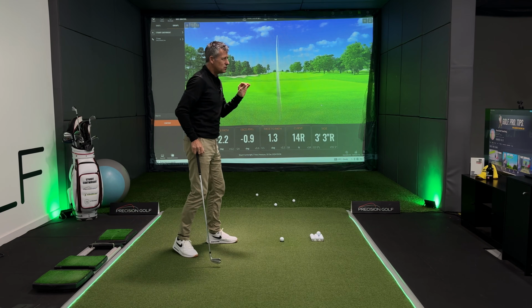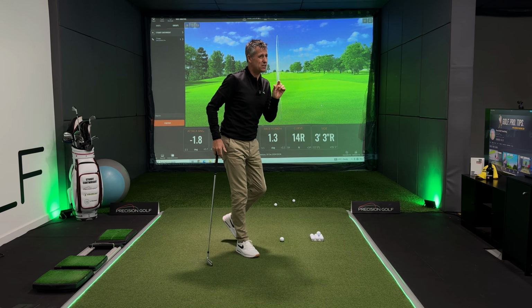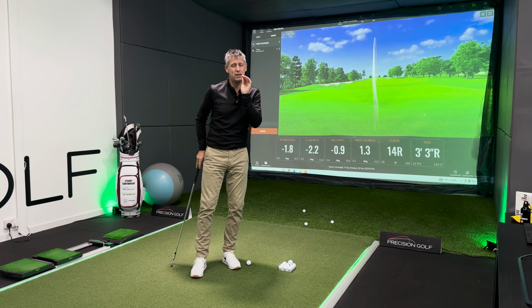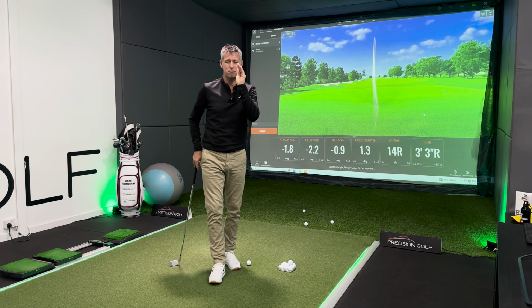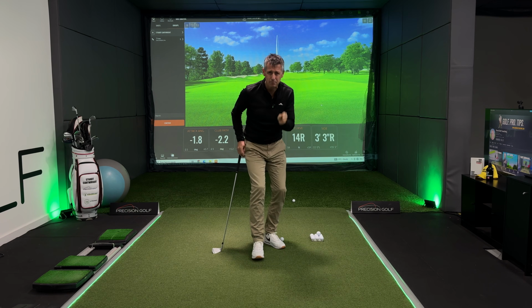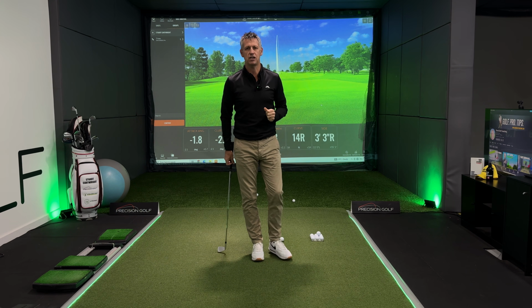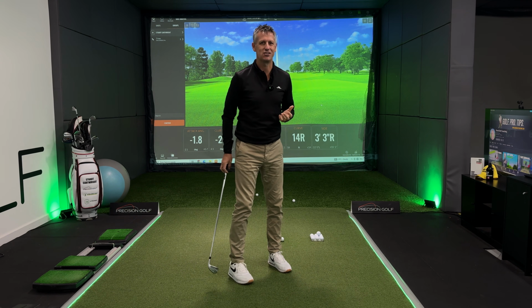And I would even caveat that 0 is a dangerous game to play, because if the face to path is perfectly straight, you've got to aim dead straight at the flag. You've got to hit the middle of the club face. You've got to hit perfect angle of attack. You've got to aim perfectly. Poison chalice, my friends. Poison chalice.